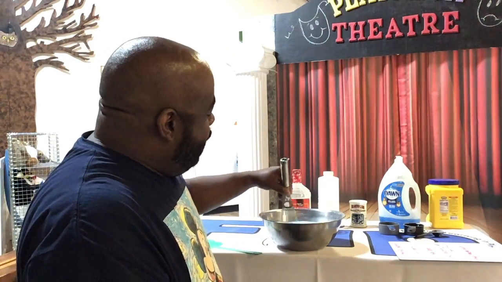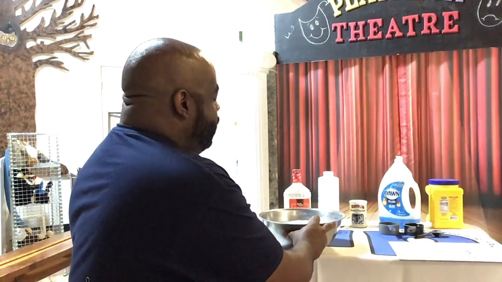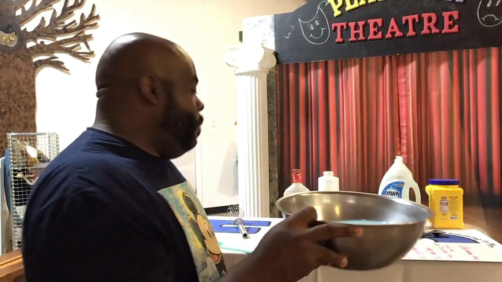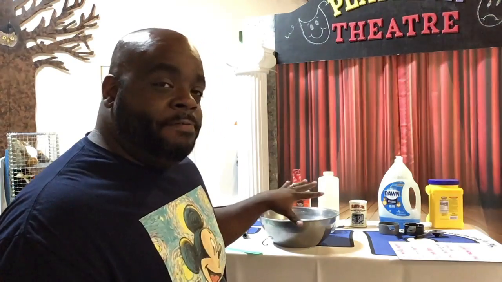Initially you'll find that your solution is kind of a milky blue, sky blue, light blue, different designations. That's what I got there. And this will work right now, the way it is. It'll make bubbles. You may find that they might initially pop a little bit. So we actually want to let this sit for about an hour before we really use it. It tightens up a little bit.